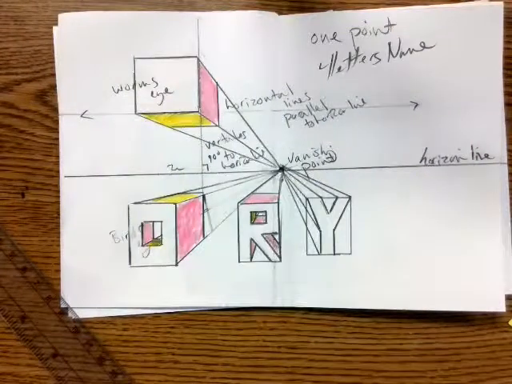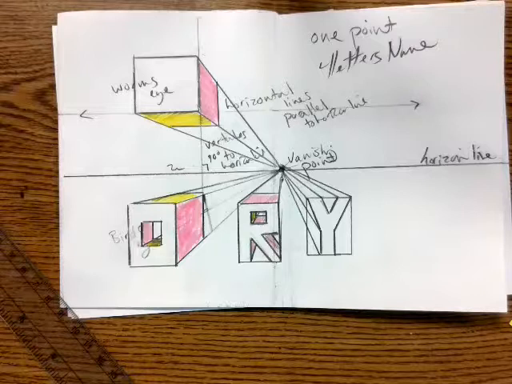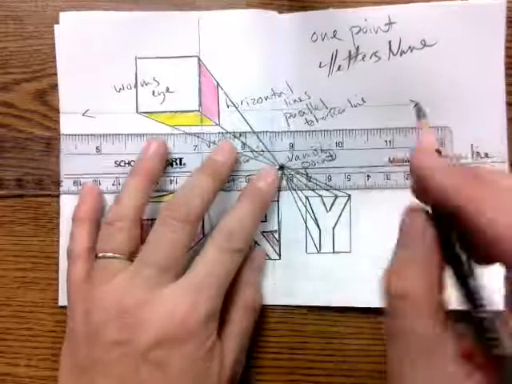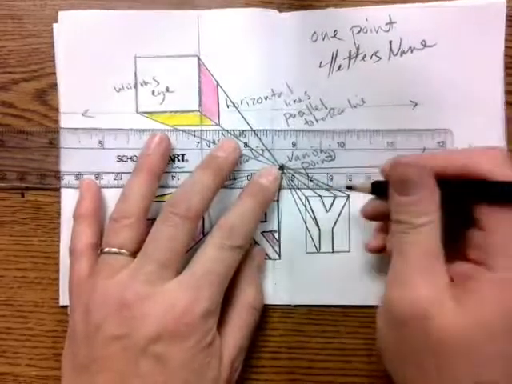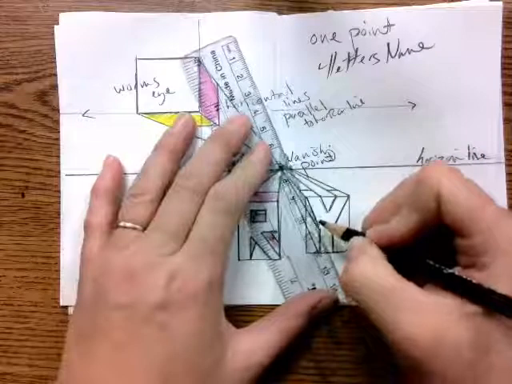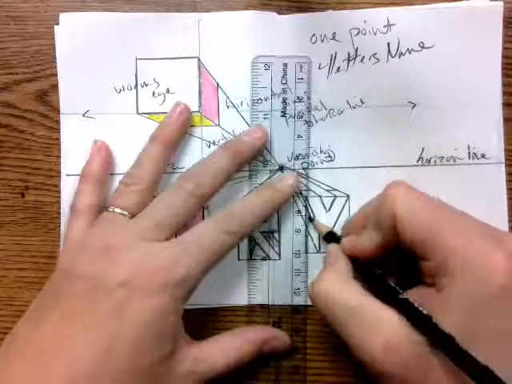If your lines are not going to the vanishing point and they're going randomly other places, you're not doing it right. You don't have to make them go all under the bottom. You can make them go on top too. I do encourage that you do little sides, like a small top, a small bottom, small sides, and it's just easier too. Otherwise they get really big.